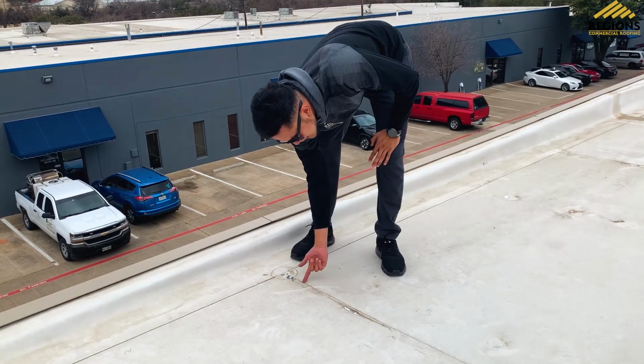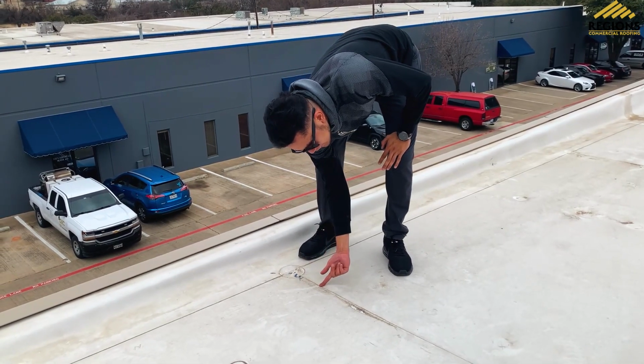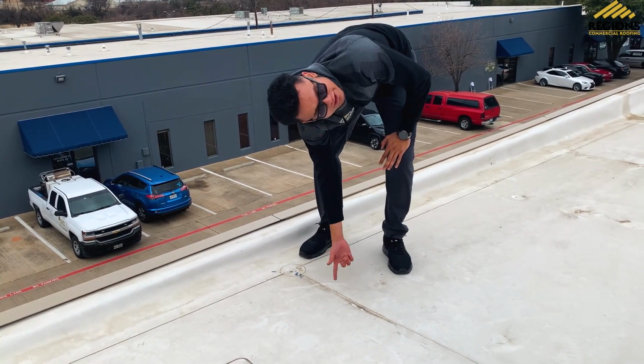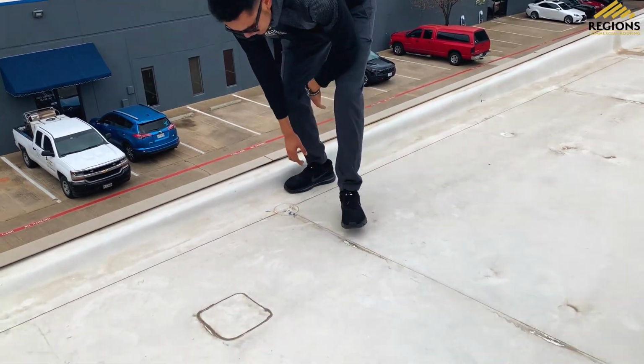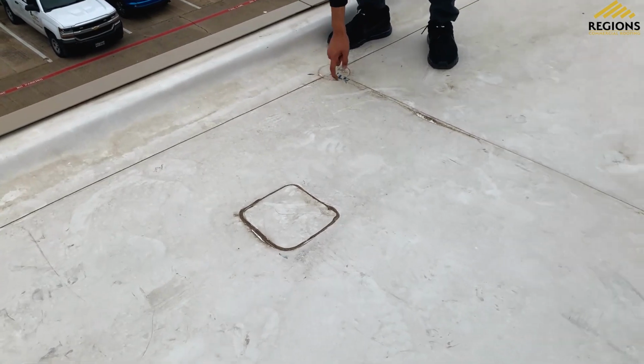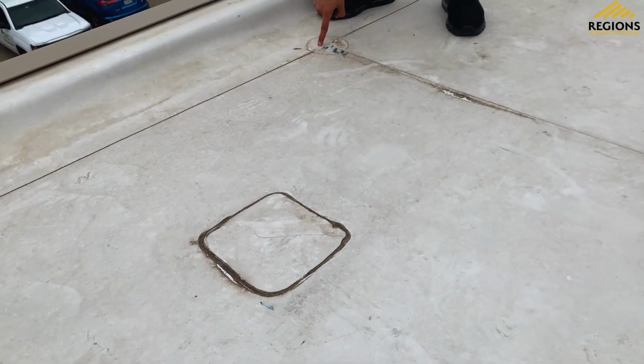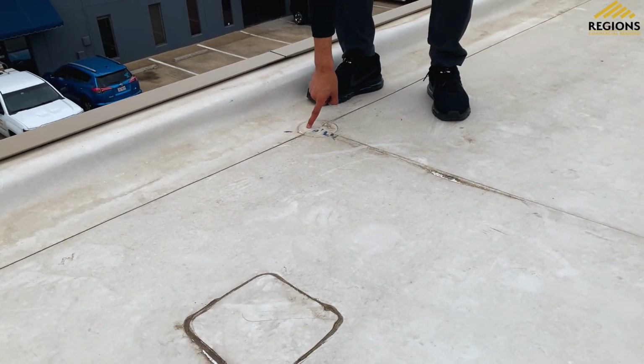This is a seam. This is where you run this hook, and if the hook goes in there, that means that water could potentially be getting in there. So I just want you to notice the difference. This is a patch. This is a reinforcement joint. And it says right here, look, TPO. The reinforcement joint says TPO.